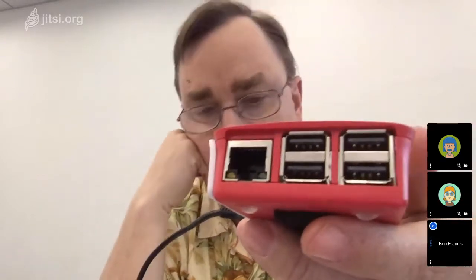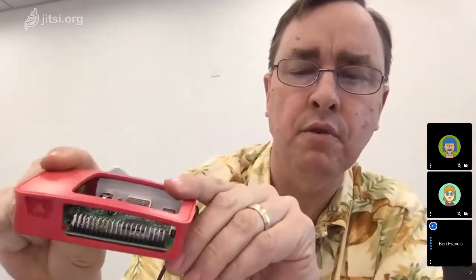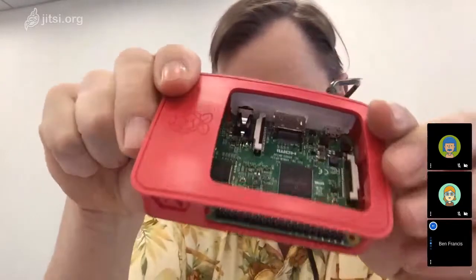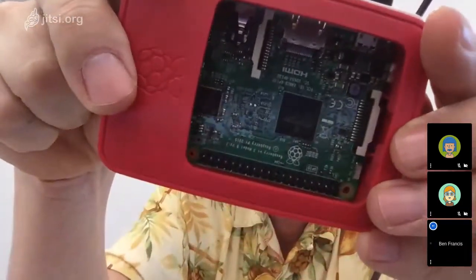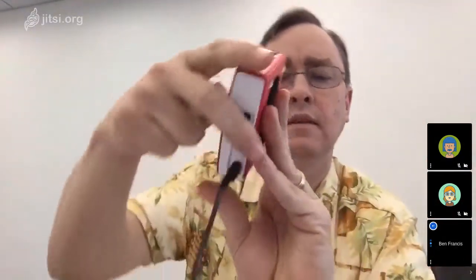I'm not sure about the 100 megabit. Okay, yeah. It says it's 100 megabit Ethernet. You've got headers for, I think that's a header for some kind of ribbon cord. And then on this side, you got the power supply right here, HDMI, and headphone jack.